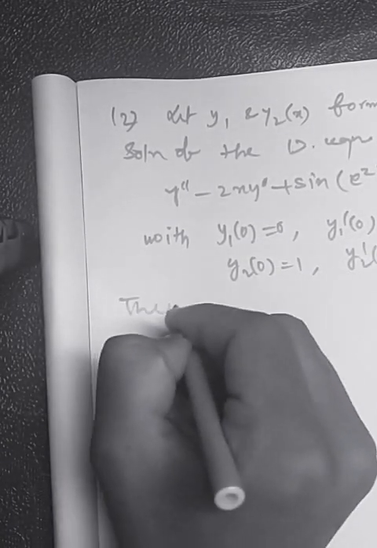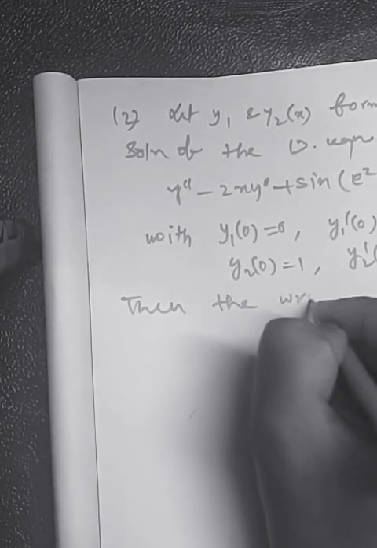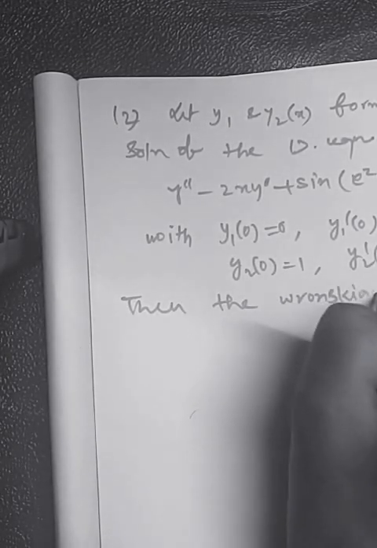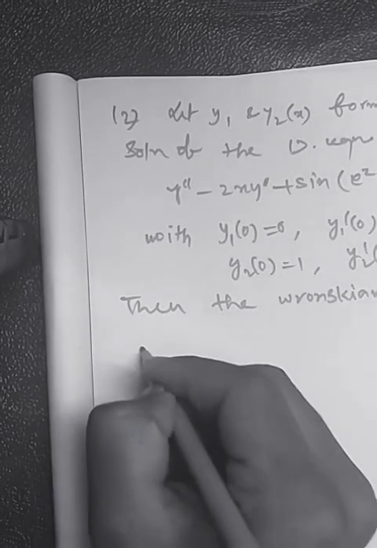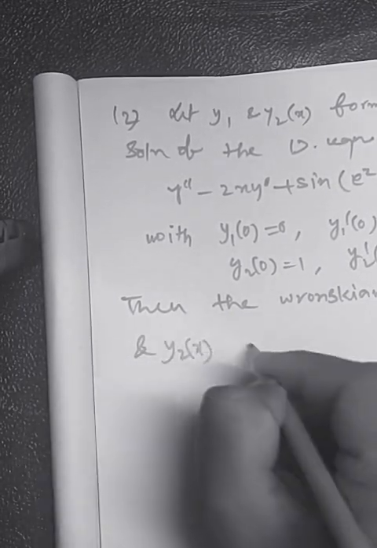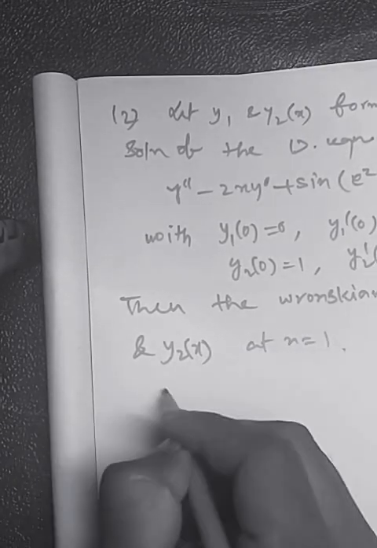Then the Wronskian W(x) of y1(x) and y2(x) at x = 1.